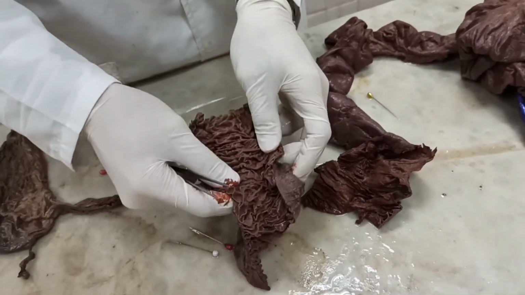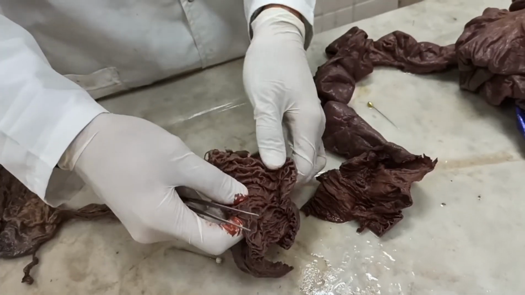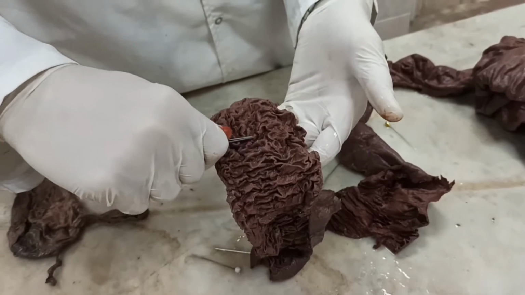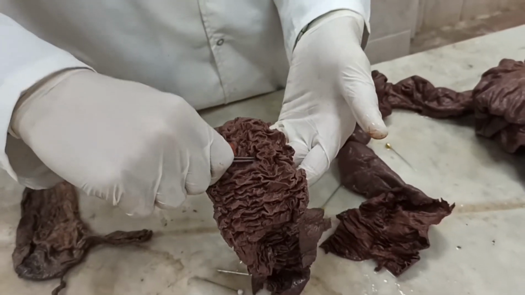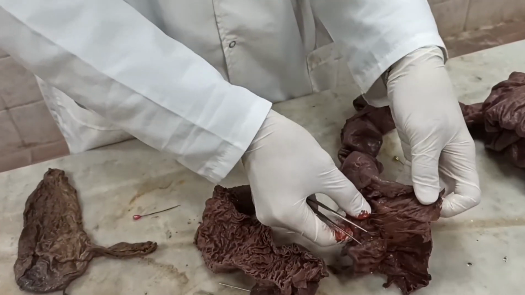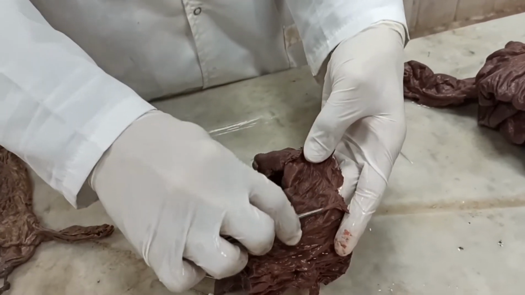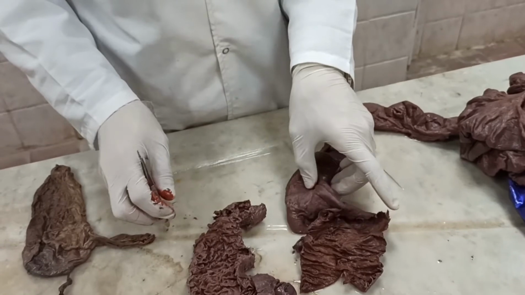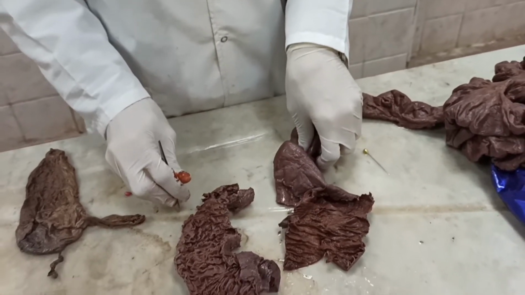If you open the lumen of the jejunum, we will find abundant and numerous prominent plica circularis, which are the mucous folds of the jejunum. On the other side, in the ileum, the plica circularis are less numerous and flattened. Another difference between the jejunum and ileum is the length.